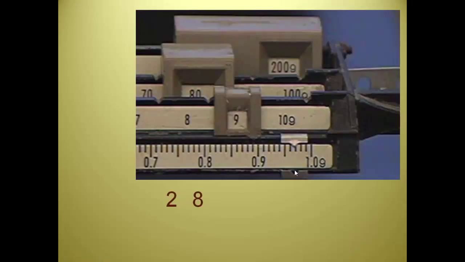So we have 289.96, and then we estimate. We have about 0.5. It's about in the middle. And what's the unit here? Yes, grams on the bean.